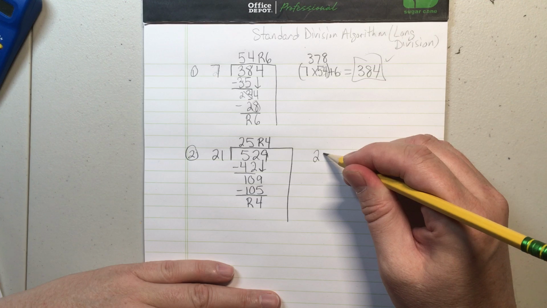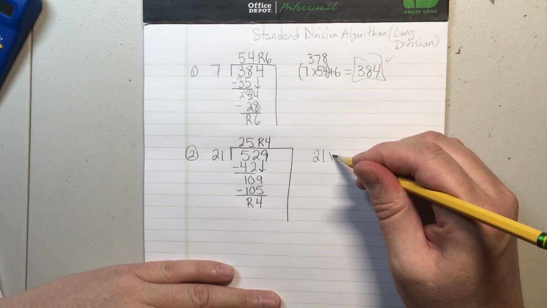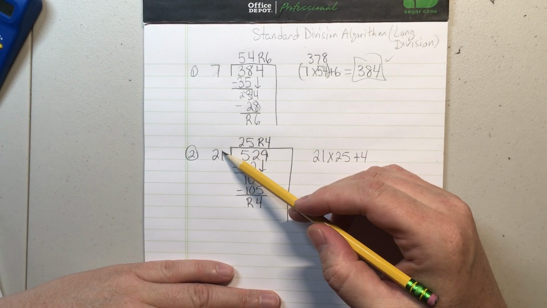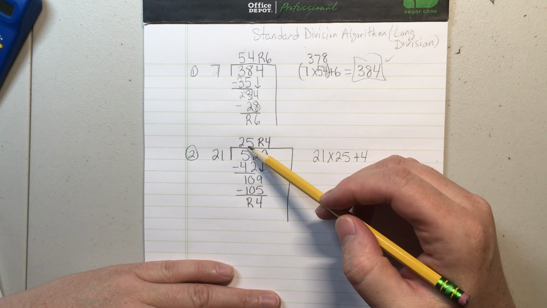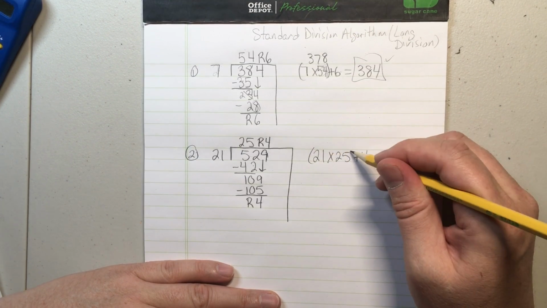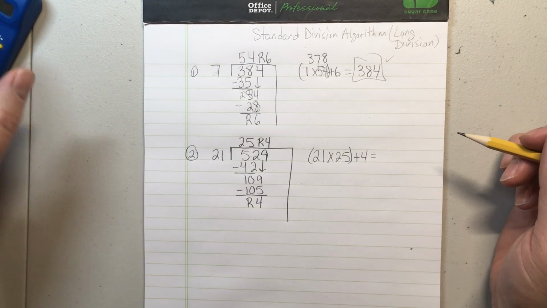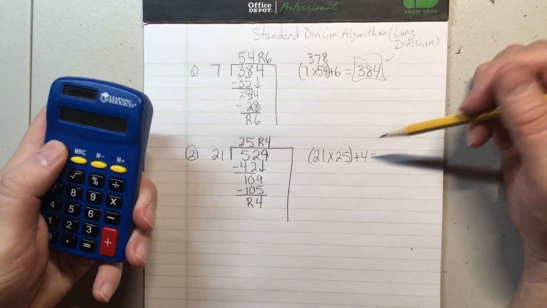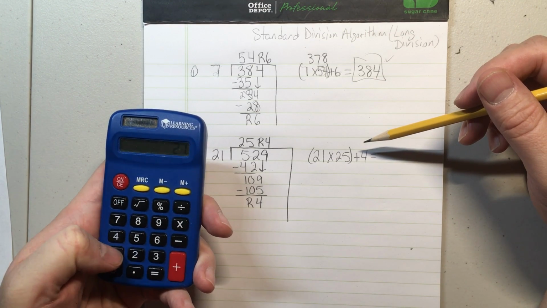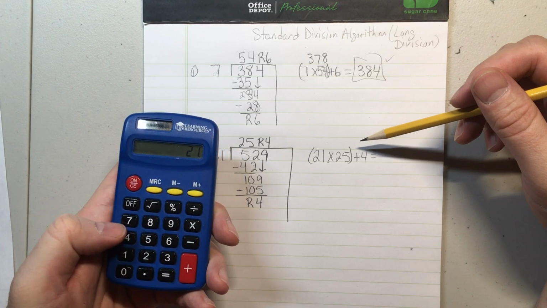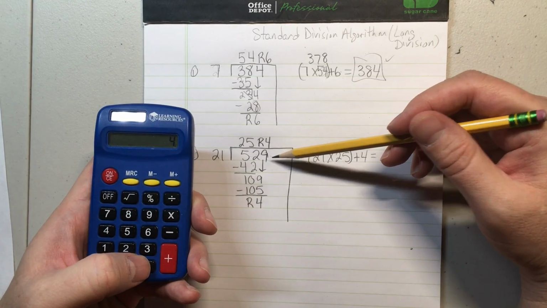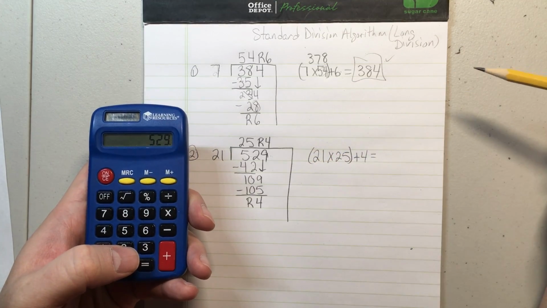So now what you do is double check 21 times 25 plus 4. Okay, so again, you're going to multiply your divisor times your quotient and add your remainder. Multiple operations problem. Okay. Now I don't want to sidetrack us right now by multiplying that with partial products. So I'm just going to use a calculator. 21 times 25 plus 4. And this should equal 529, which is our dividend. And there you go.